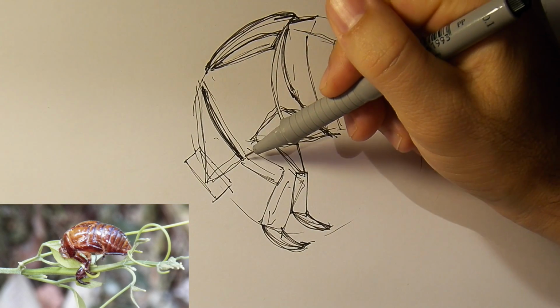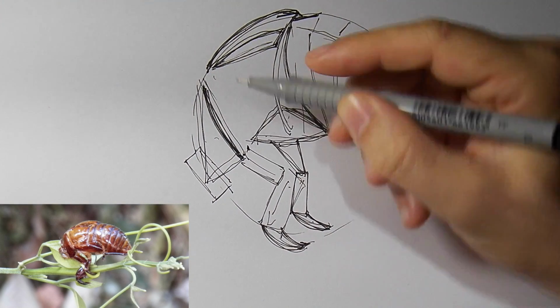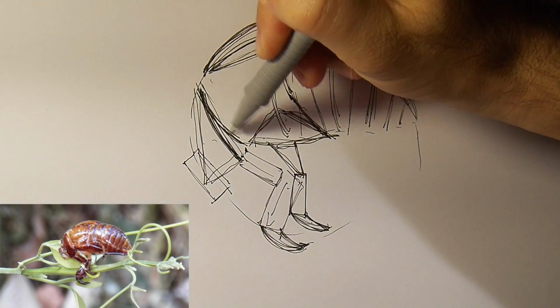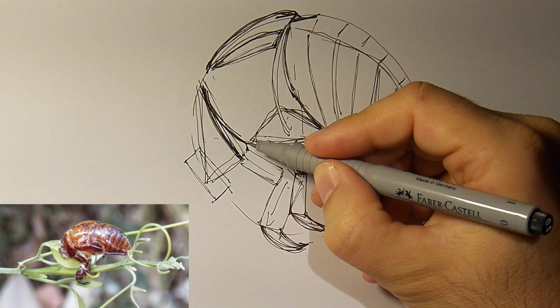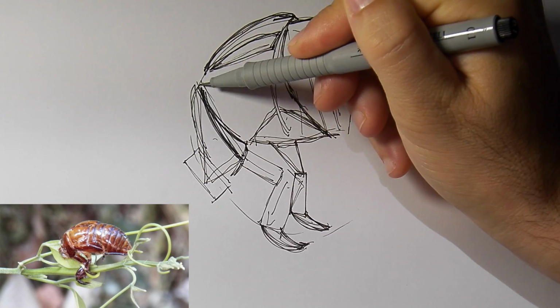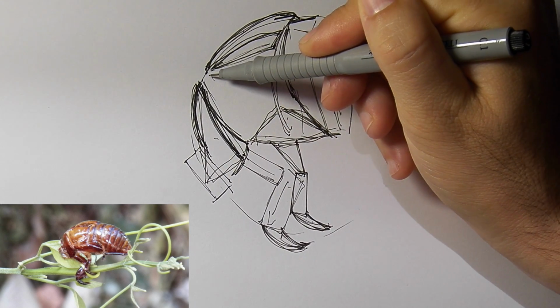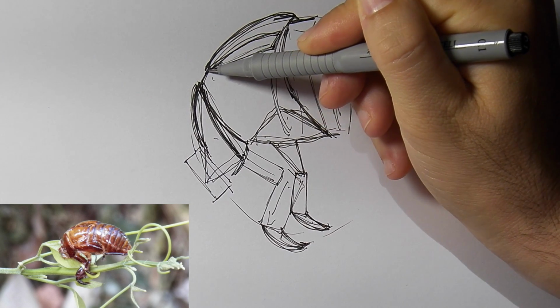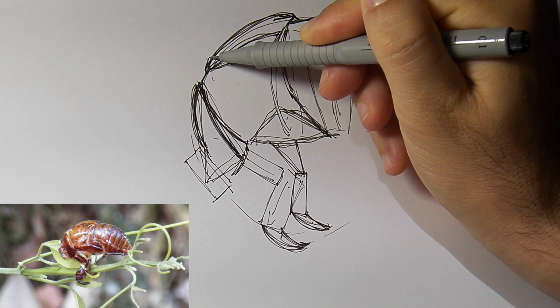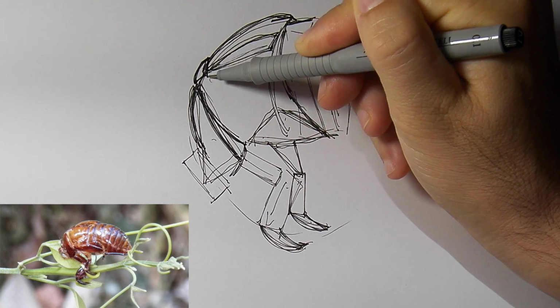And let's see, it might be more close to there, and then it kind of swoops down back up to there. And then here there's actually another little triangle that we can kind of see, so let's just kind of add that in here.